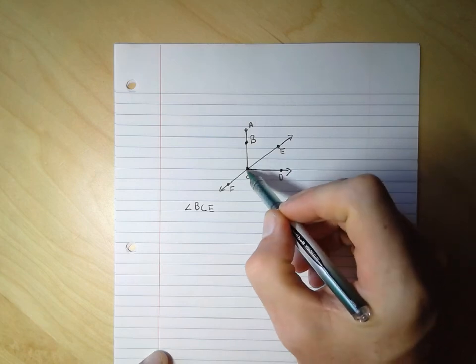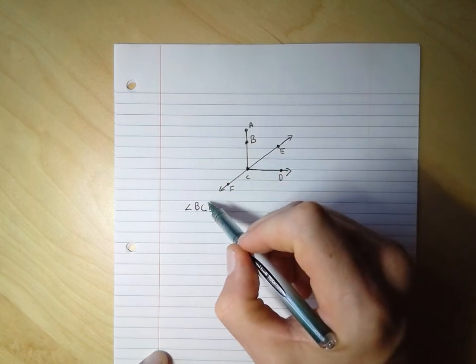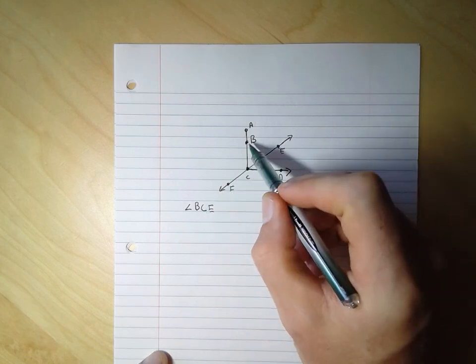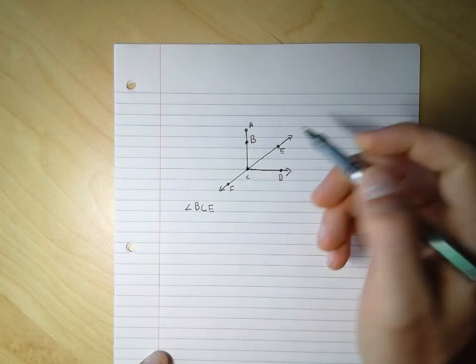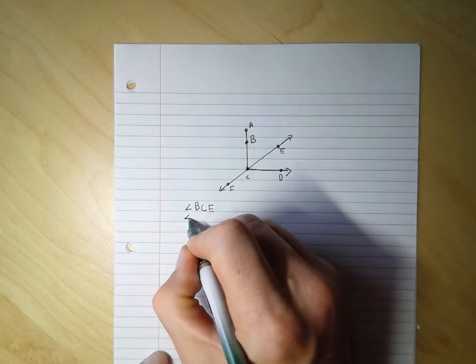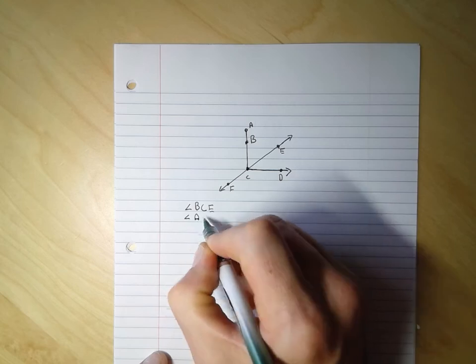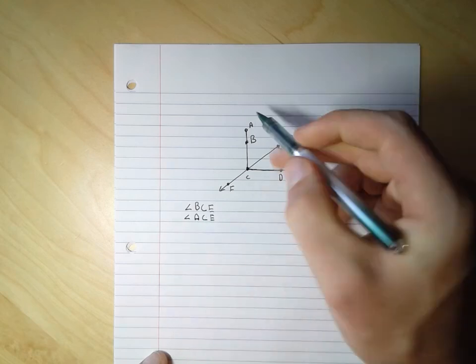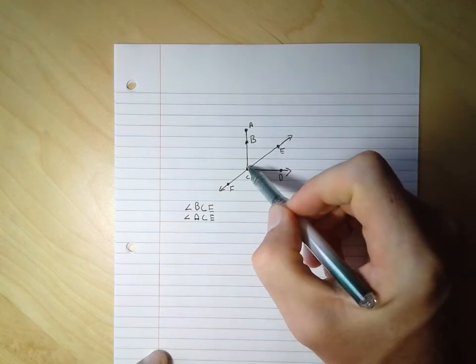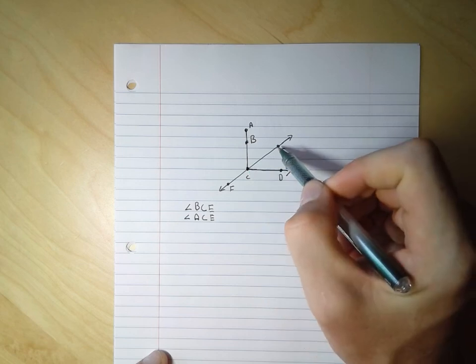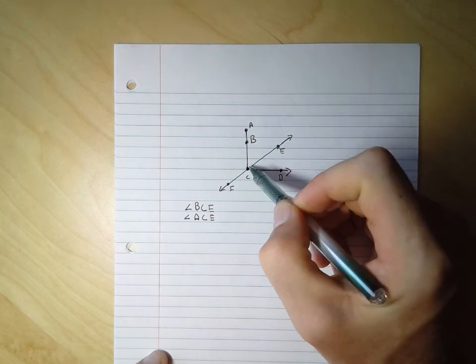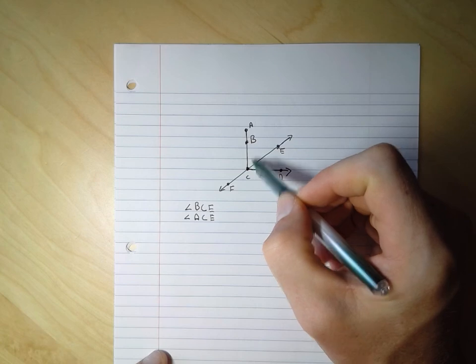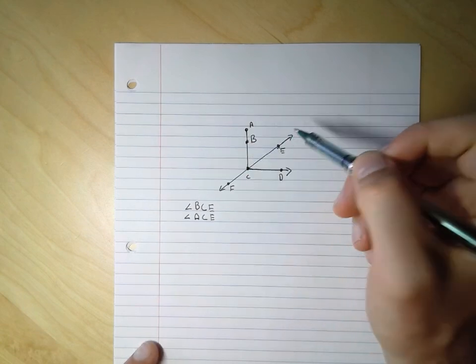And take note of how the C, the vertex, is between the B and the E. That very same angle could be named ACE because it's from point A to point C to point E. We're talking about the same angle, so you could name that angle 2 different things.